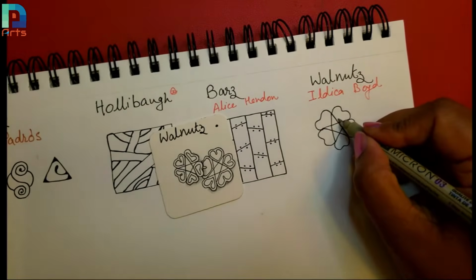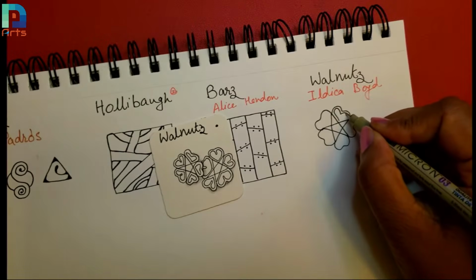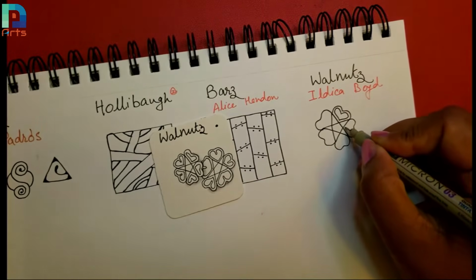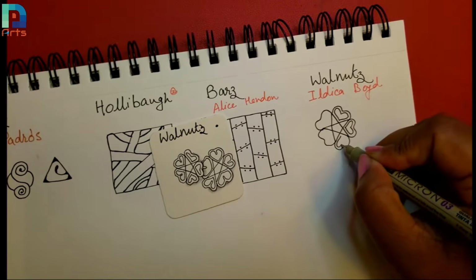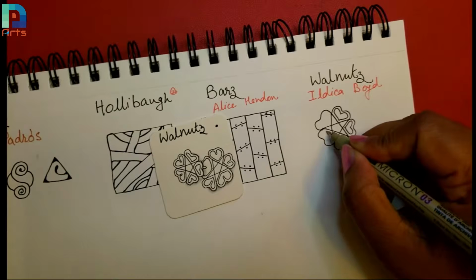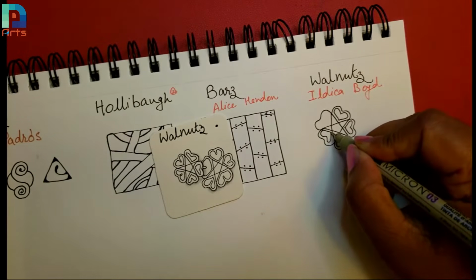And we will draw the aura line inside. If you want, you can put it into the heart shape also. Yes. Beautiful hearts. We are getting it.